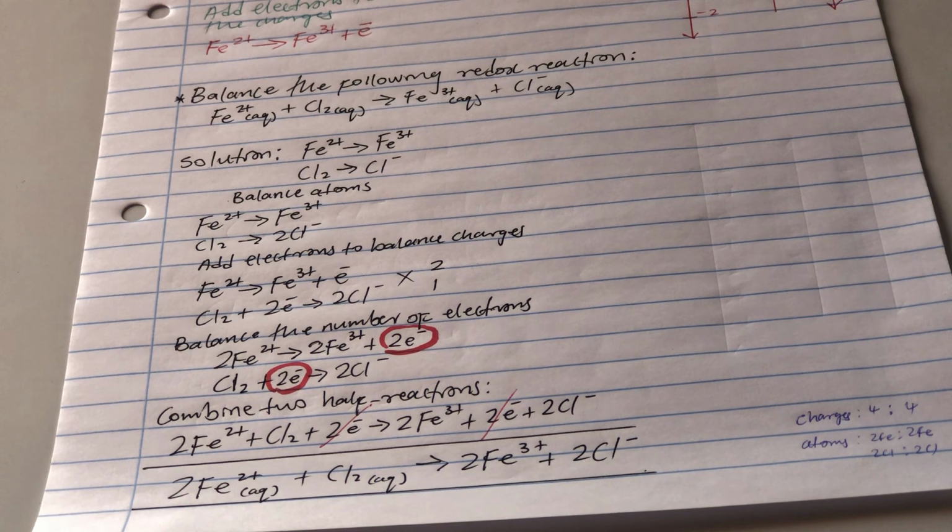Let's check the atoms. Fe is 2 on the side of the reactant, and then on the side of the product also 2. Let's check the Cl, 2 on the side of the reactant and 2 on the side of the product. So everything is balanced here.